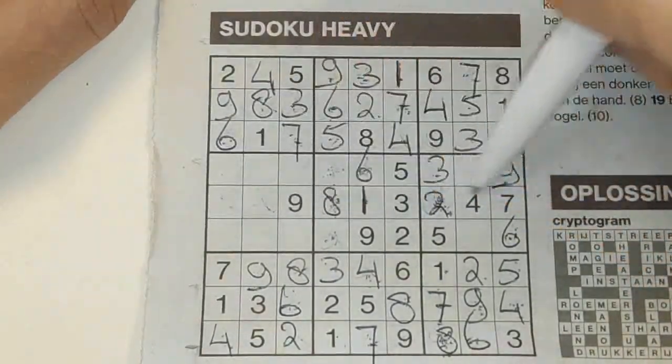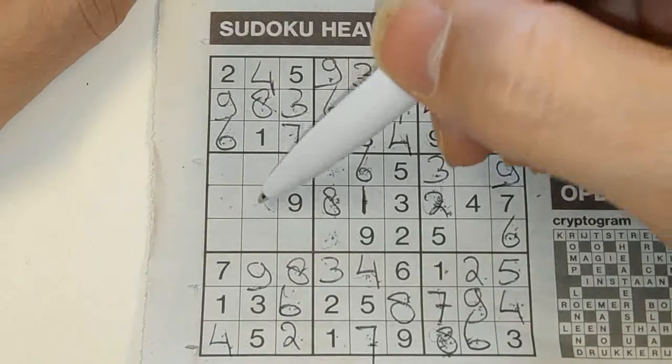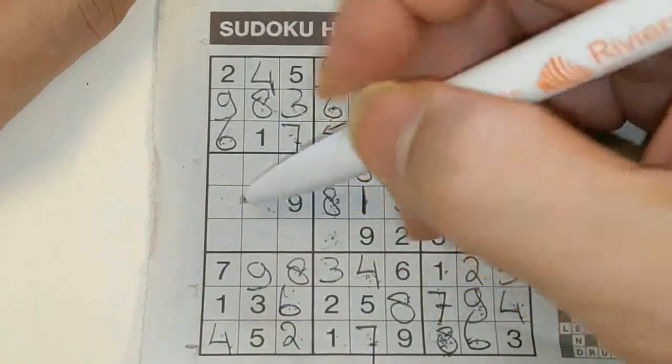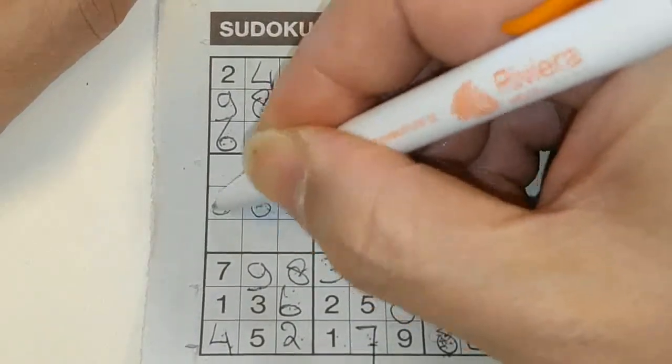Two missing numbers in this row, middle row, for the numbers 6 and 5. We have a 6 there, so no 6 here. 6 should be there, and the 5 goes there.